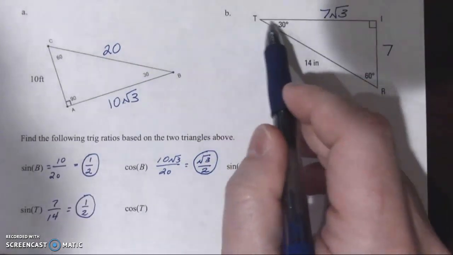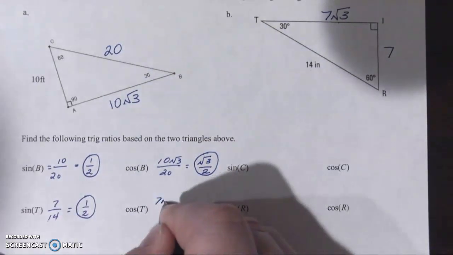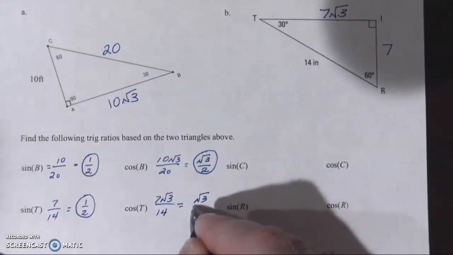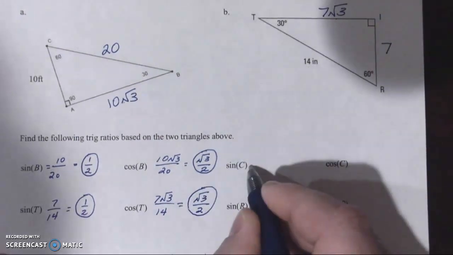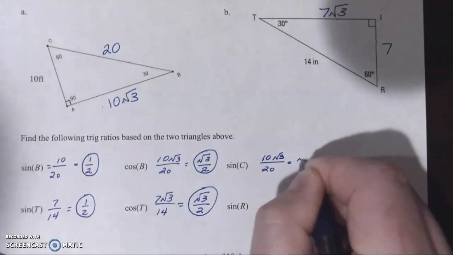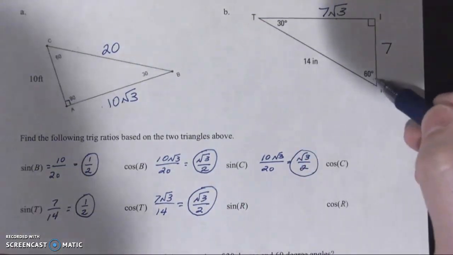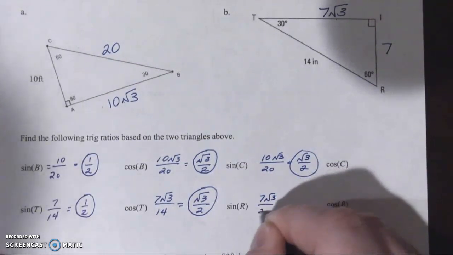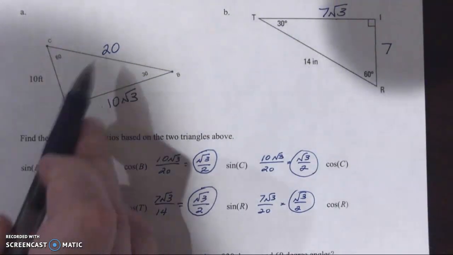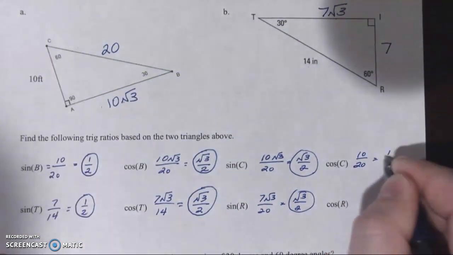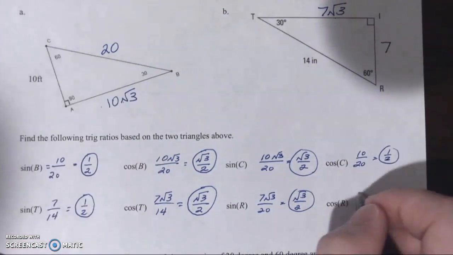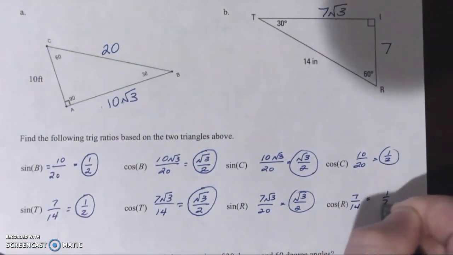Cosine of T, that's adjacent over hypotenuse. 7 root 3 over 14. 7 over 14 simplifies to 1/2. We still have the root 3 on top. We get root 3 over 2. Sine of C, opposite over hypotenuse. 10 root 3 over 20, again is root 3 over 2. Sine of R, opposite over hypotenuse. 7 root 3 over 14 is root 3 over 2. Cosine of C, adjacent over hypotenuse, would give us 10 over 20 or 1/2. Cosine of R, where's R? There it is. Adjacent 7, hypotenuse 14. 7 over 14 equals 1/2.